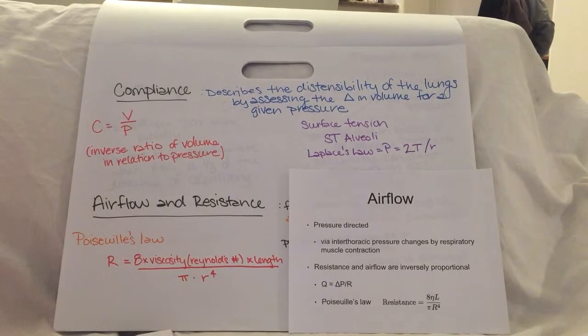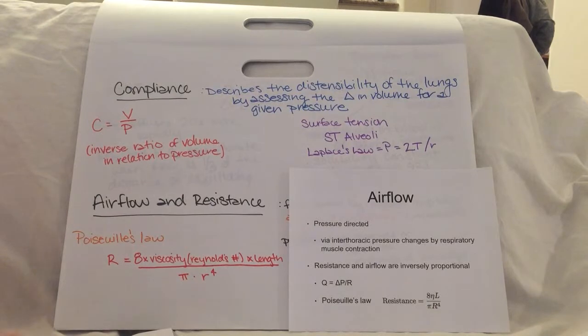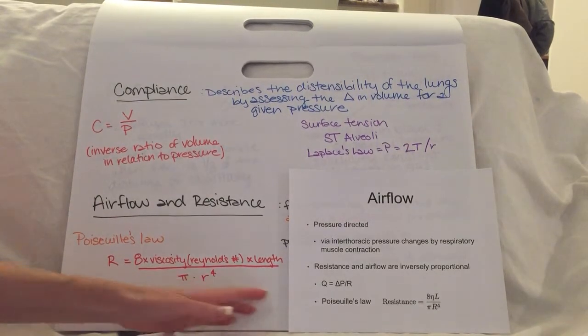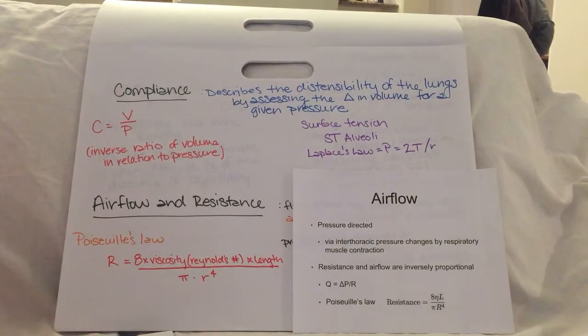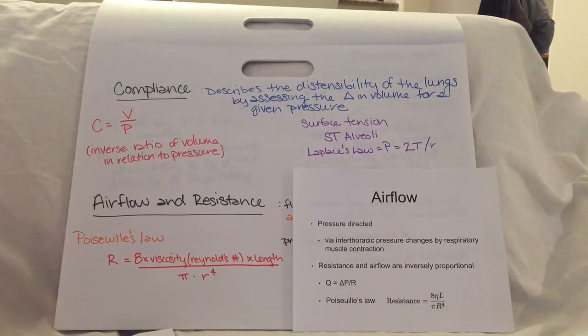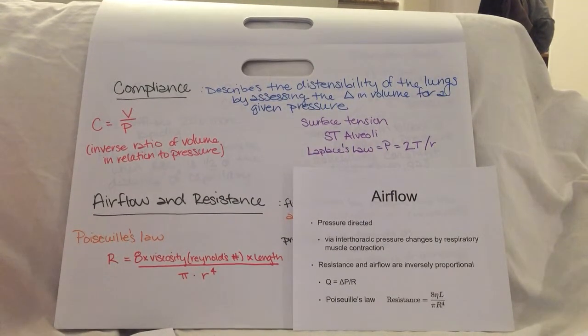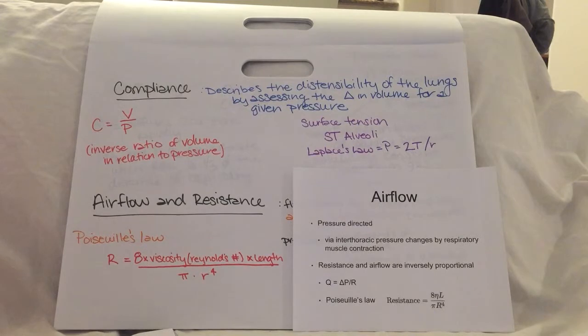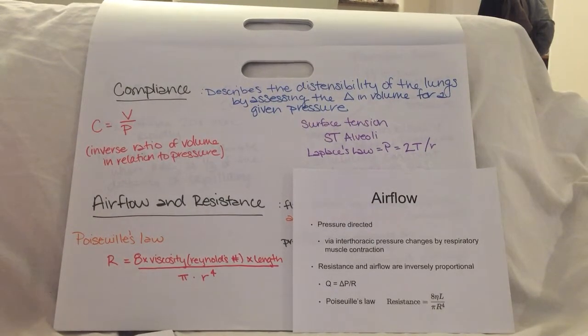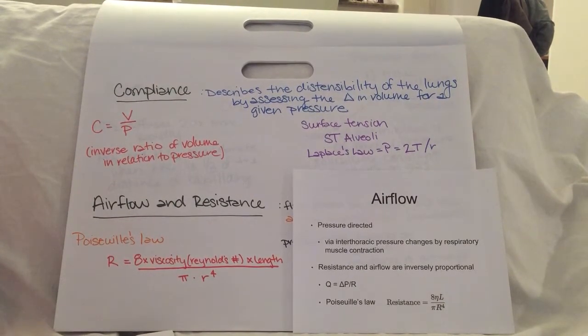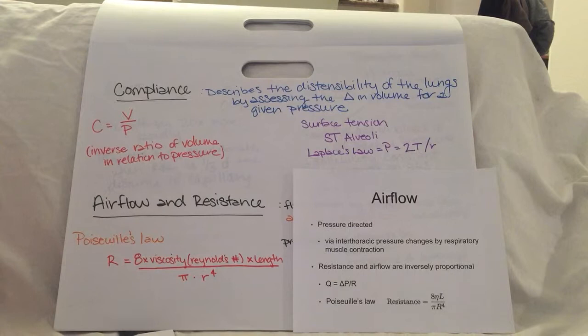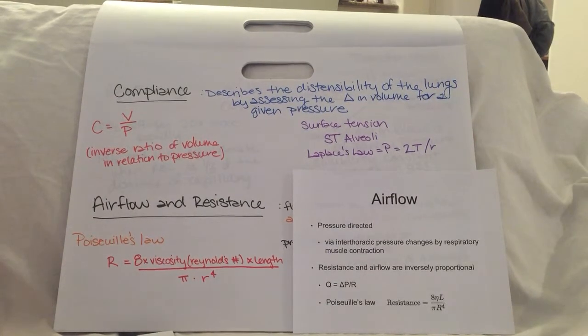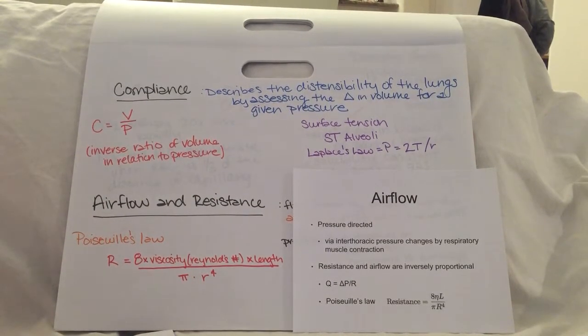Poiseuille's law is the primary director of resistance, where resistance equals 8 times the viscosity times length, divided by pi times r to the 4th power. R is inversely proportional to radius to the 4th power, but doubling length or viscosity only doubles resistance. So this tells us that the radius of the airways is one of the most important factors in regards to the resistance to our airflow.